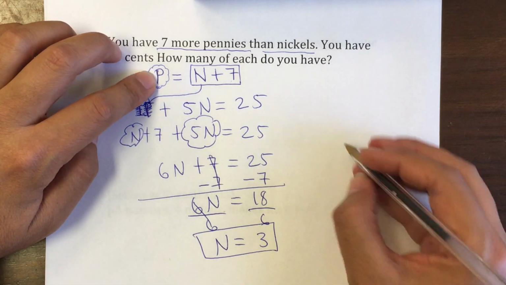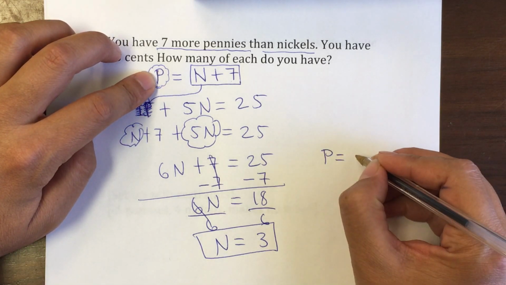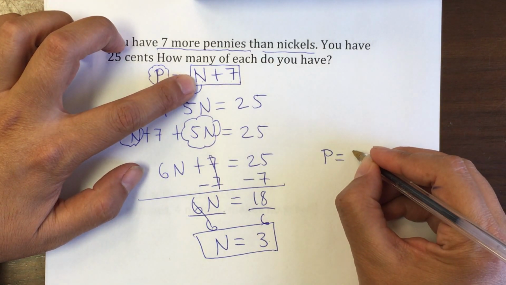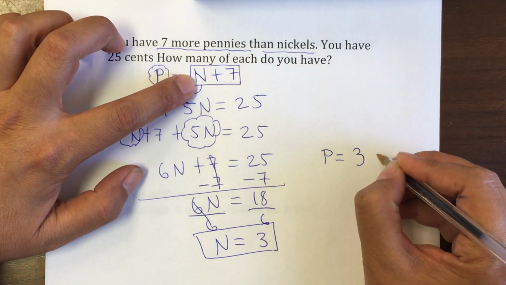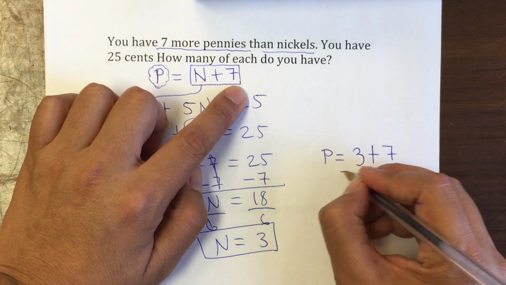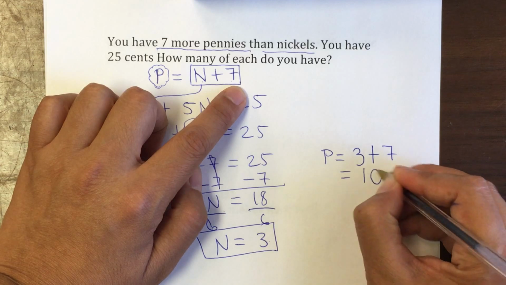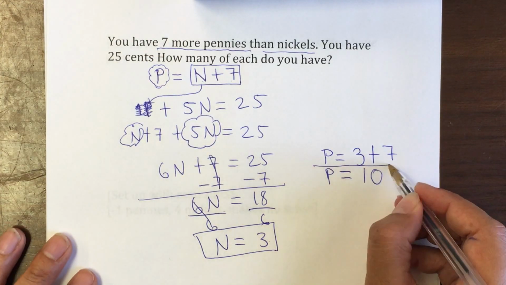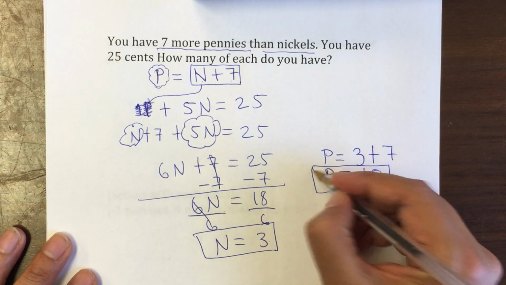Now I can figure out how many pennies I have by substituting the value that I found for n. So my pennies are the number of nickels plus 7. The number of nickels is 3 plus 7. That's a total of 10 pennies.